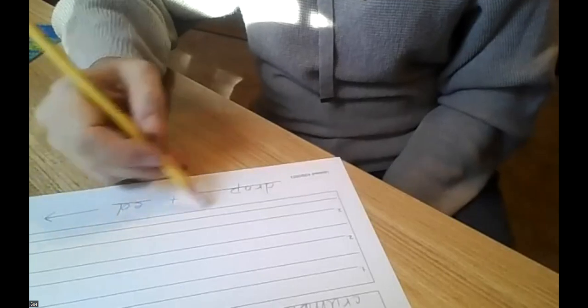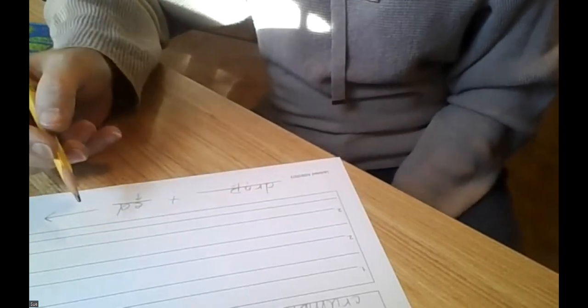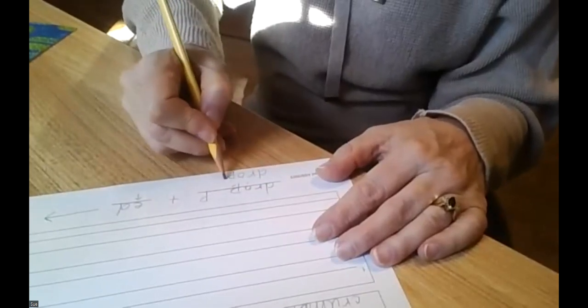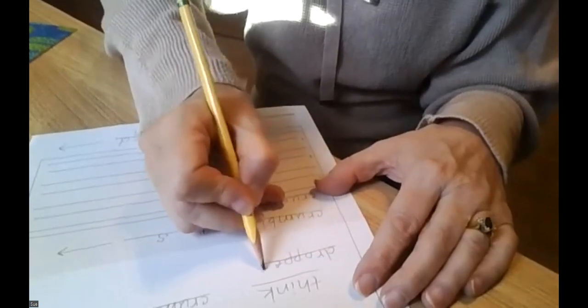Okay, let's see. We have one vowel and one consonant, and this is a vowel suffix. So what's that mean? That means we need another P. Good. So when you rewrite it, D-R-O-P-P-E-D. Awesome. What's the word? Dropped. All right. I think the crumbles were dropped on the mantle.